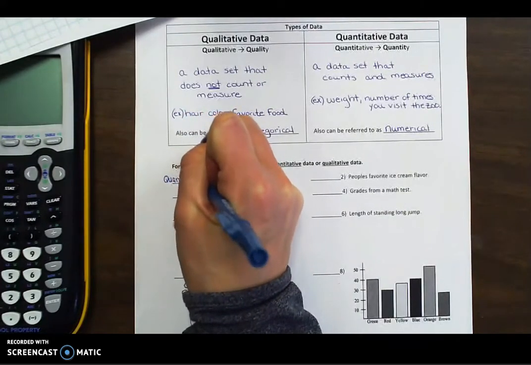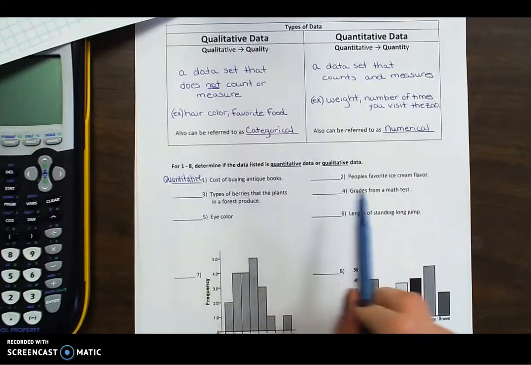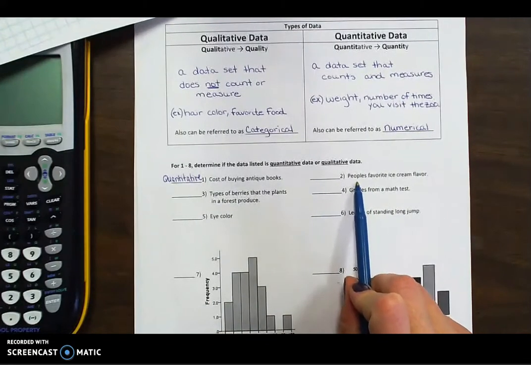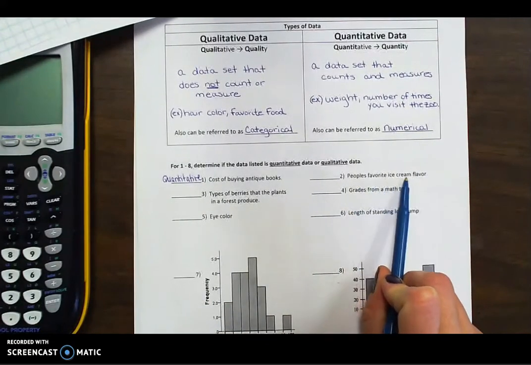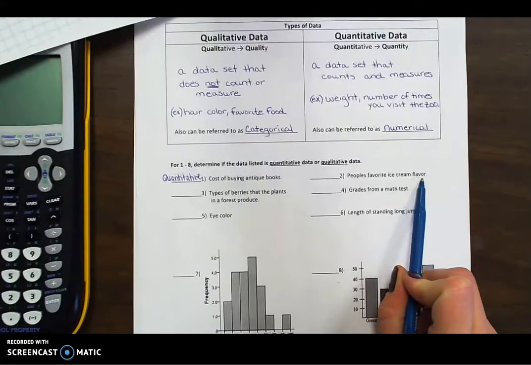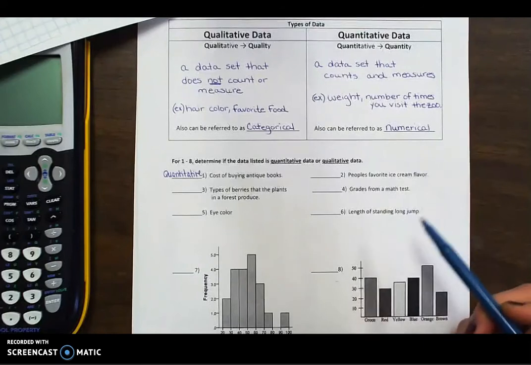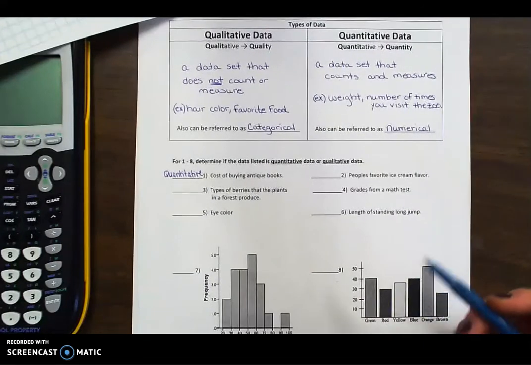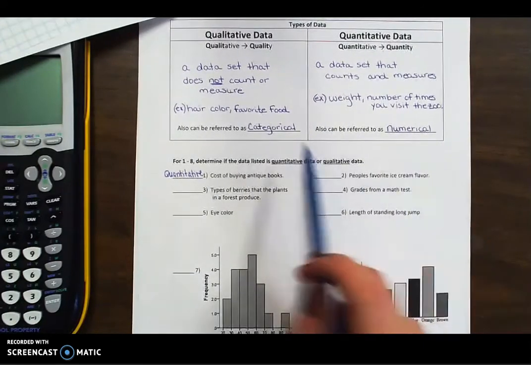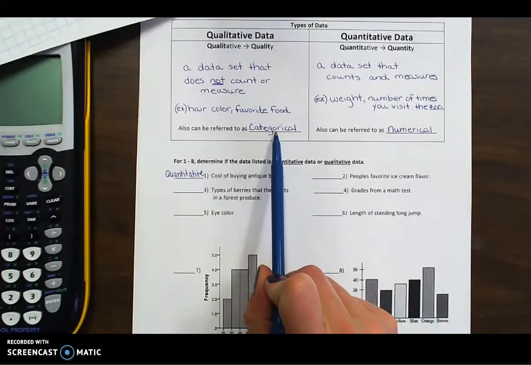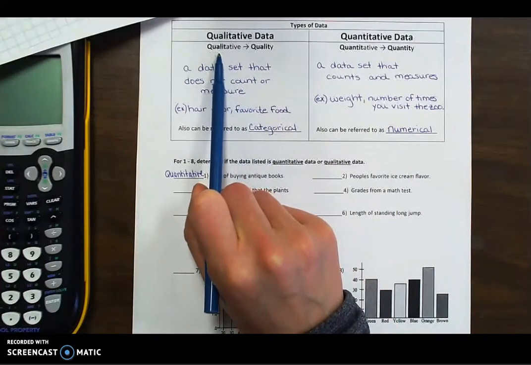Now, if we take a look at number 2, people's favorite ice cream flavor. If you were to ask a person what their favorite ice cream flavor would be, it would be chocolate, vanilla, cookie dough, chocolate mint. Those are all categories, which means it's going to be qualitative data.